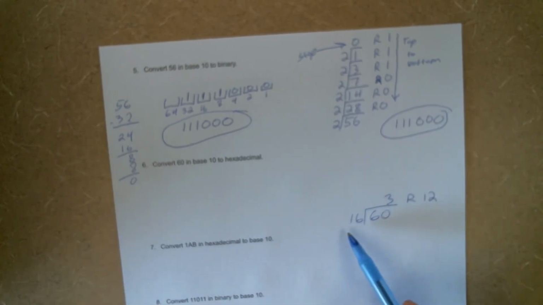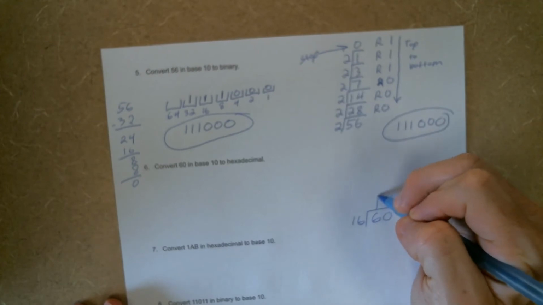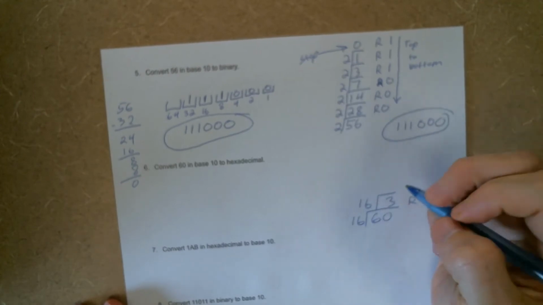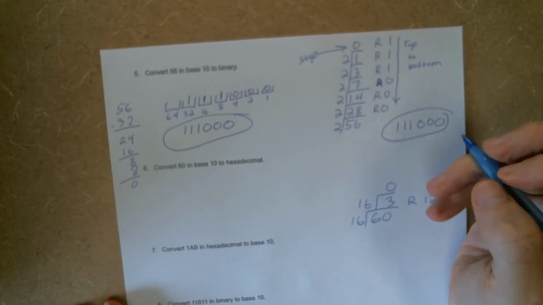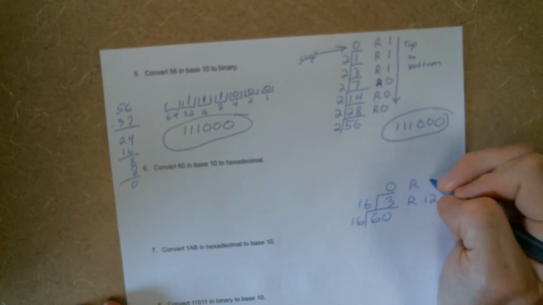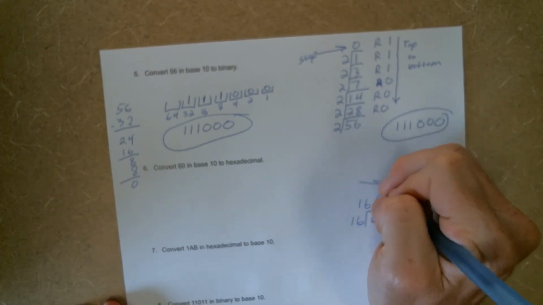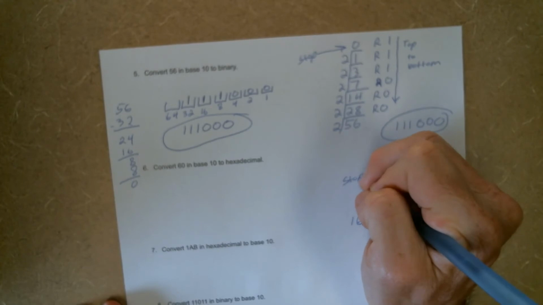3 times 16 is 48. 48 has 12 left over with this 60 here. Okay. I can then divide by 16 again. It's going to go in 0 times, which tells me to stop. And the remainder is going to be 3. All right, so when I get that 0, that's what's telling me to stop.